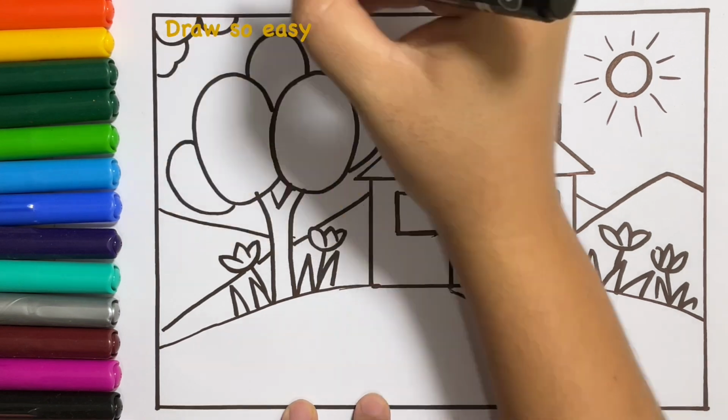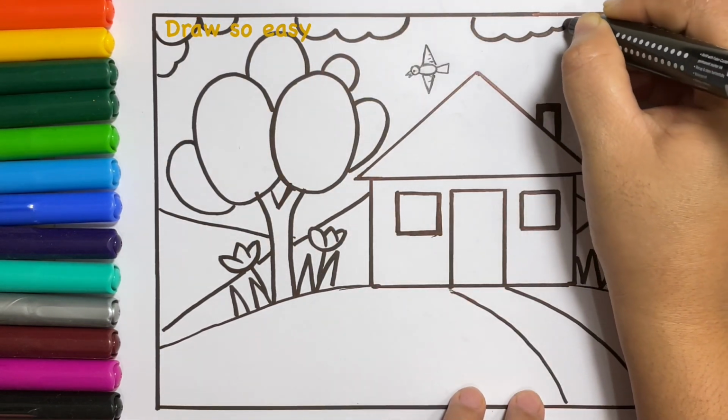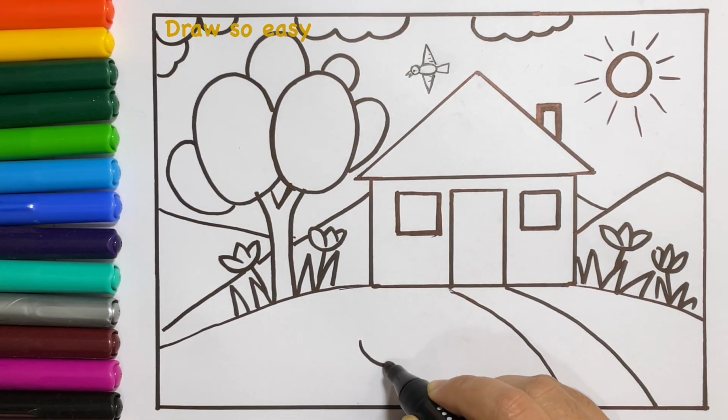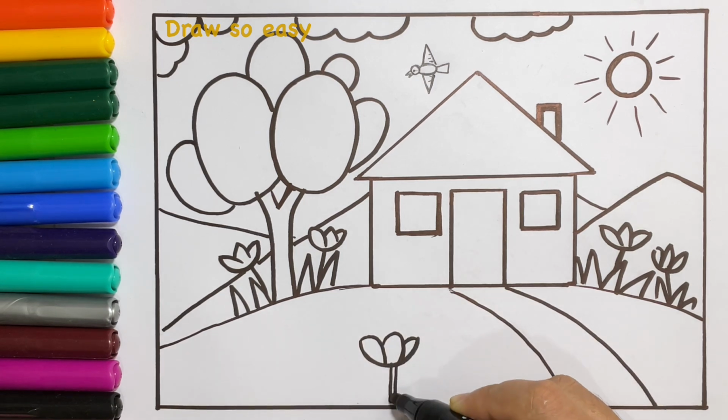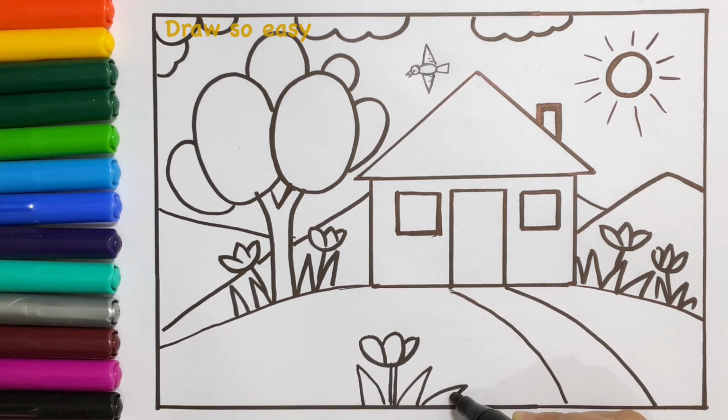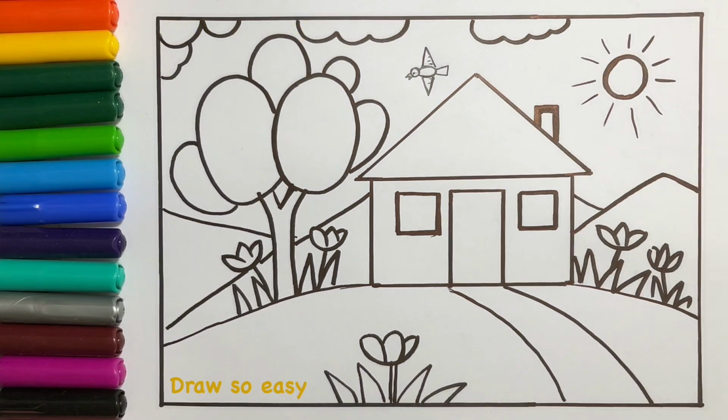Finally, let's draw some clouds in the sky. And there you go, our beautiful scenery is ready.